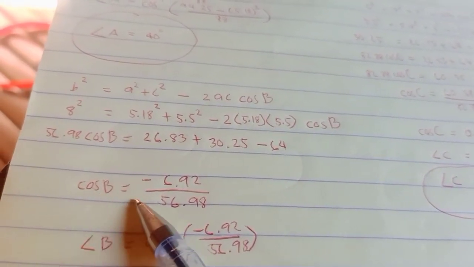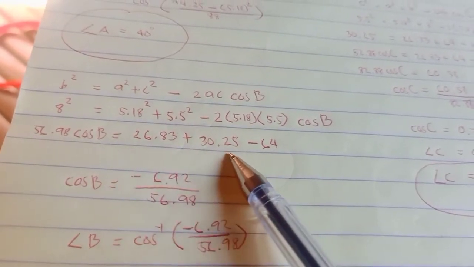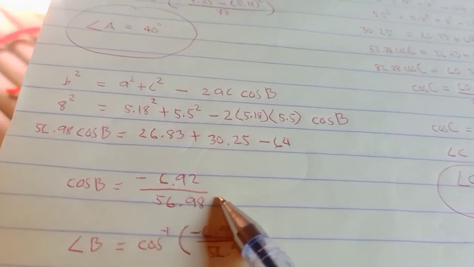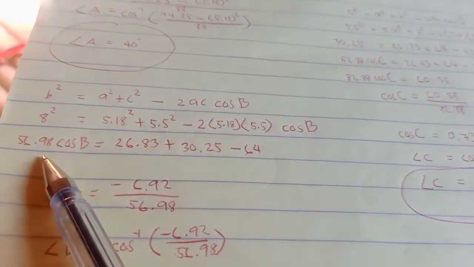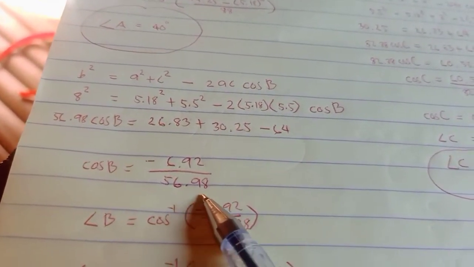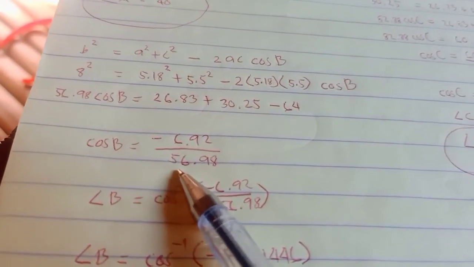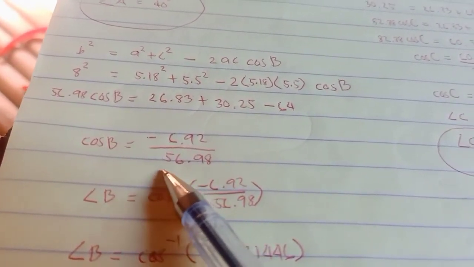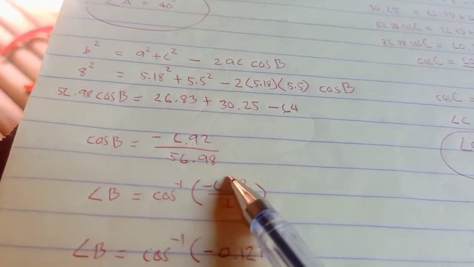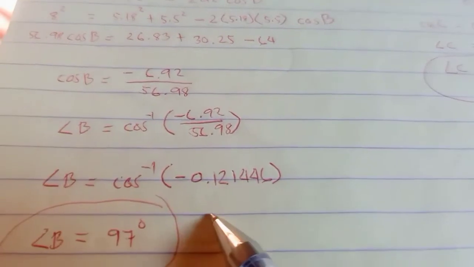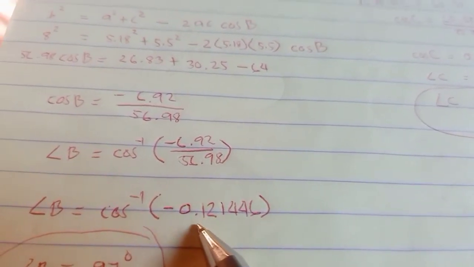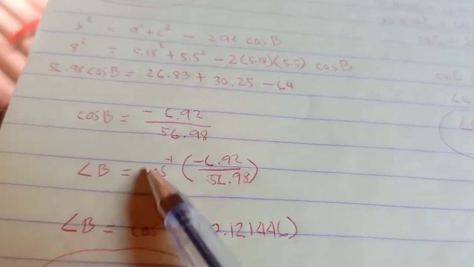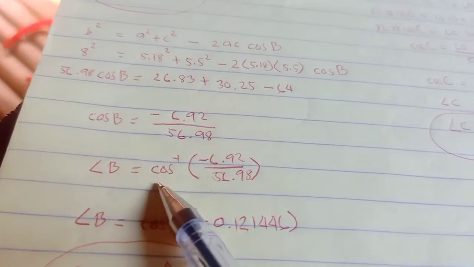So cosine B is equal to, adding this and subtracting, negative 6.92 over this number, 56.98. So you can divide this in the calculator. So negative 6.92 over 56.98 is equal to negative 0.121446.